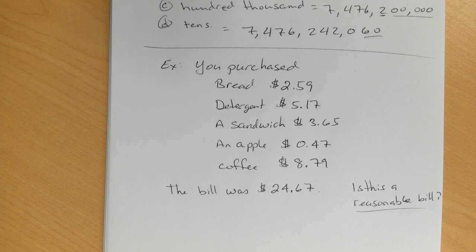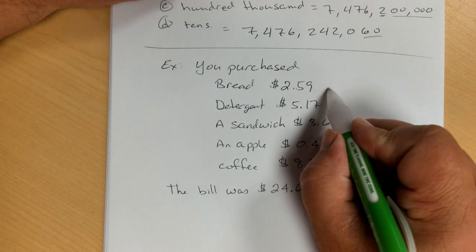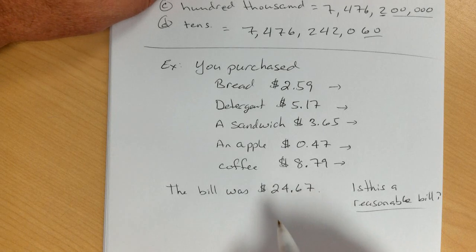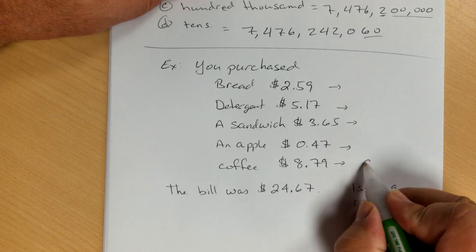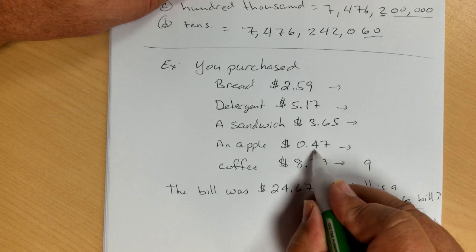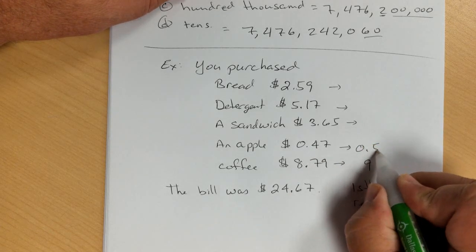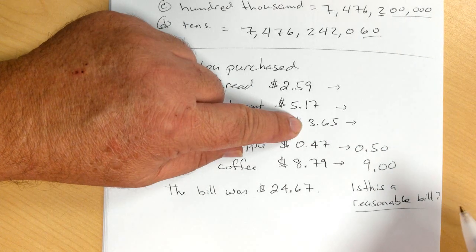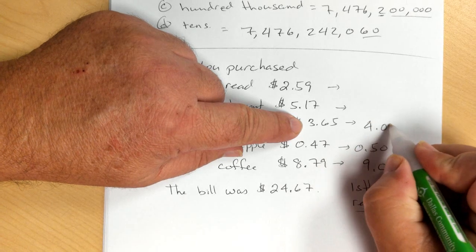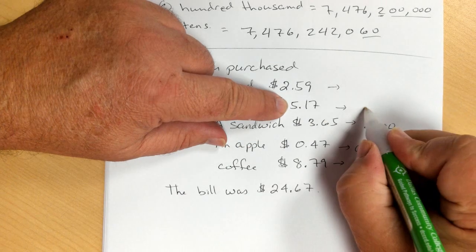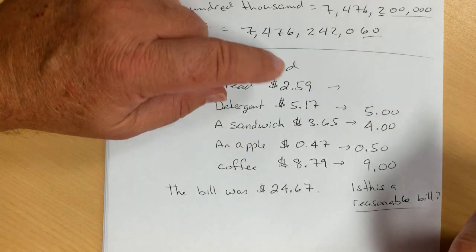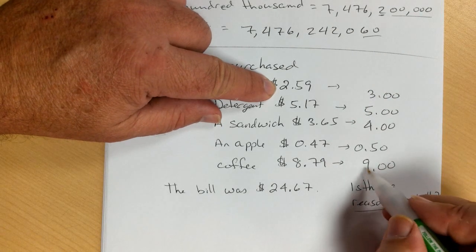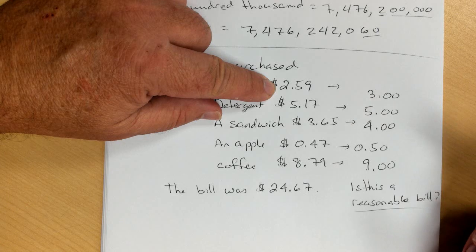Let's round and see what happens. $8.79 is close to what number? 9. 47 cents is close to 50 cents. 3.65 is close to what? 5.17 is close to 5. 2.59 is close to 3. So 9 plus 5 plus 4 plus 3.